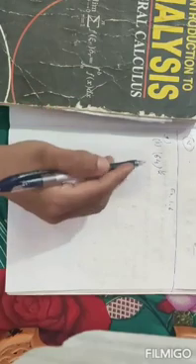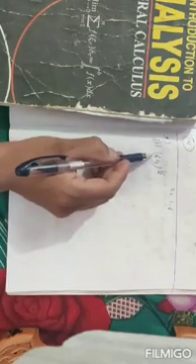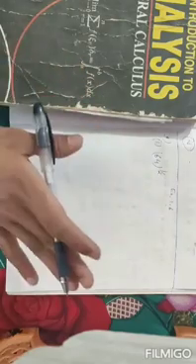Now let's move to the exercise. So moving to exercise 1.6, number 1. Number 1 is you have to find 64 to the power half, using laws of exponent. So how will you find? You can see here the power is a fraction, isn't it?